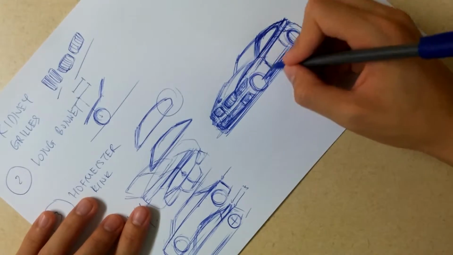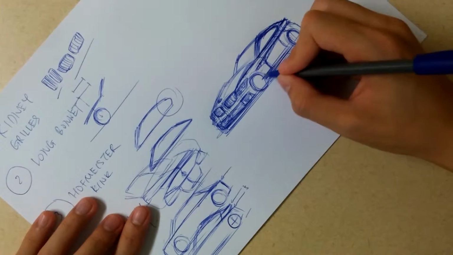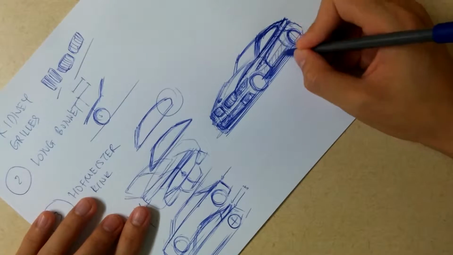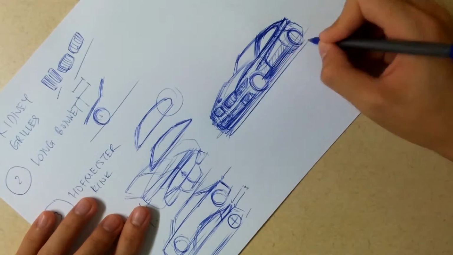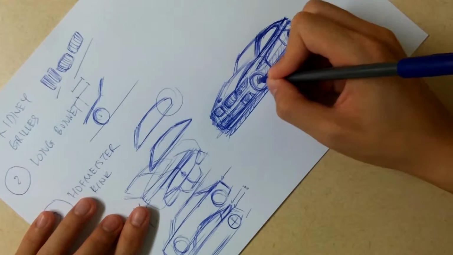Alright, so just end it off with some shading, give it a little bit more depth, and also not to forget shadowing. Right, so pretty much done.